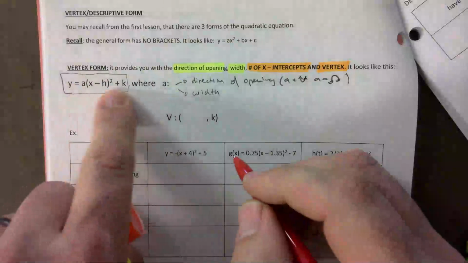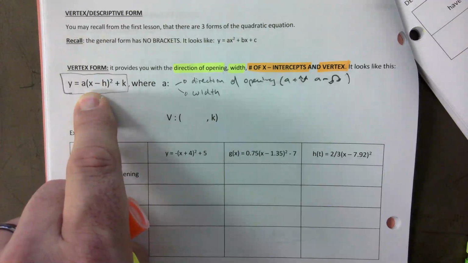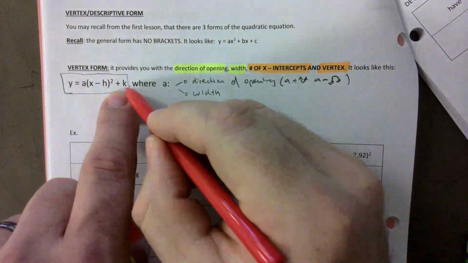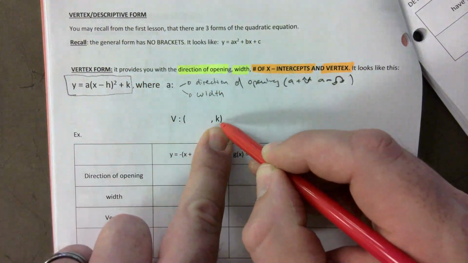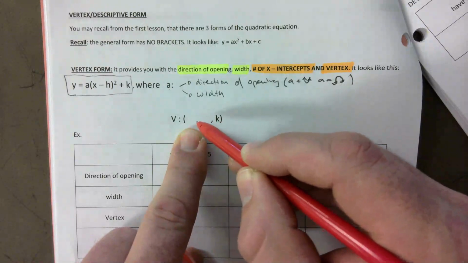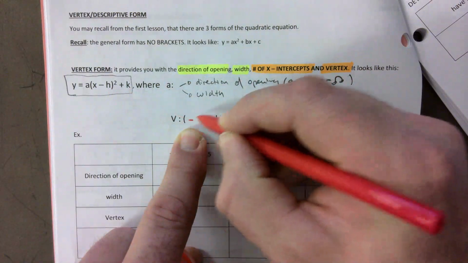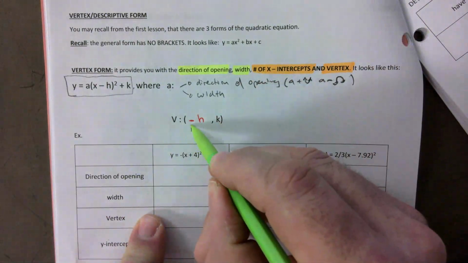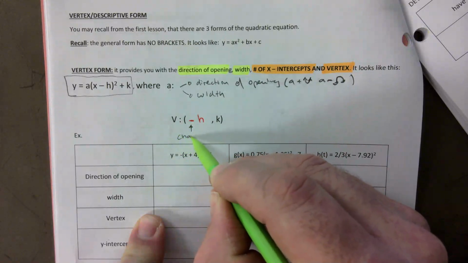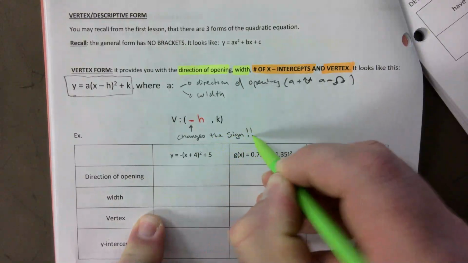Okay. When you notice that it's in vertex form, you can actually just get the vertex without using your calculator, guys. If you miss it, big deal. You'll find out eventually. K stays the same. You grab the value of K, boom, you put it in there. But what's the x going to be? You take this and you change the sign. You go negative H. What does that do? It changes the sign. That's what that negative does.